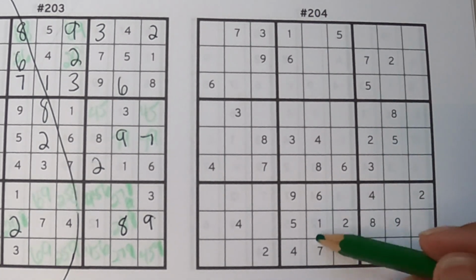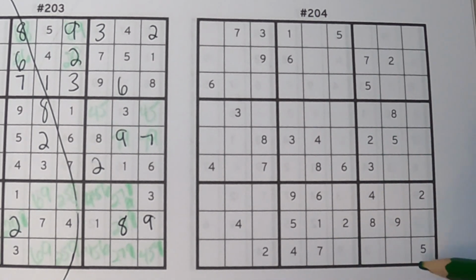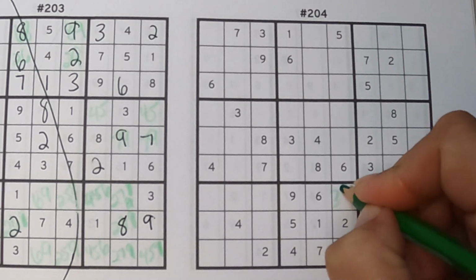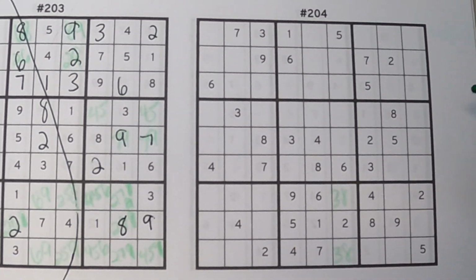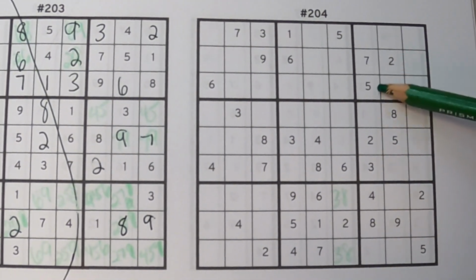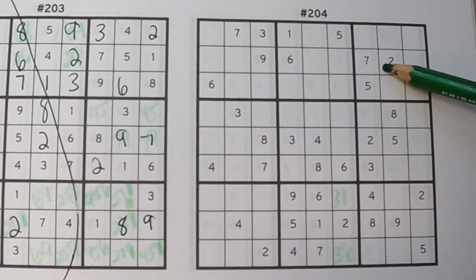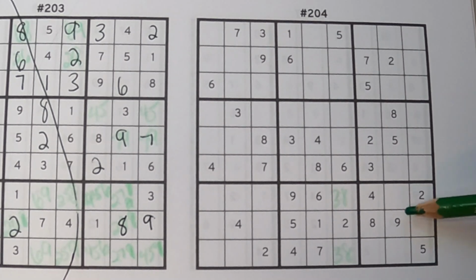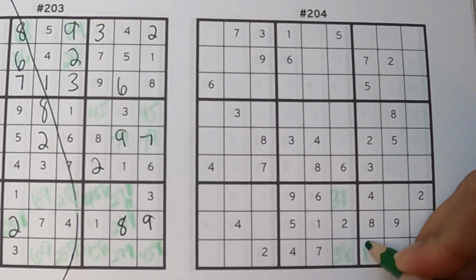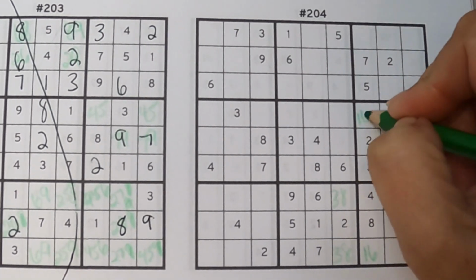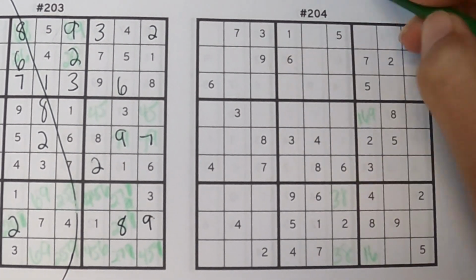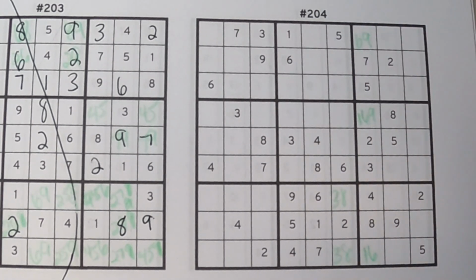If we start with this box, we're missing 3 and 8, and I don't see any help, so 3, 8. If we look at this column, we're missing 1, 6, and 9. We've got a 9 here, so 1, 6. No help here. 1, 6, 9. 1 here, so 6, 9.